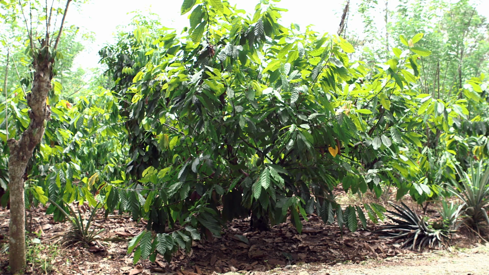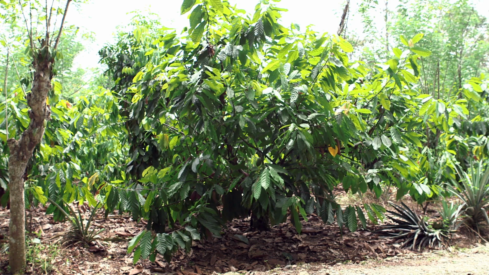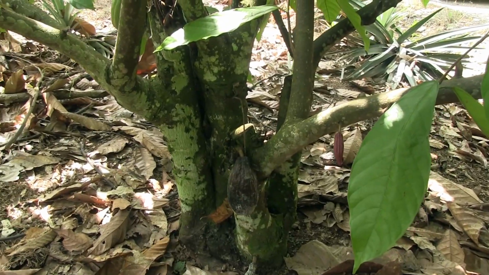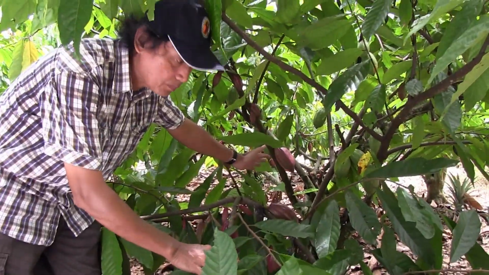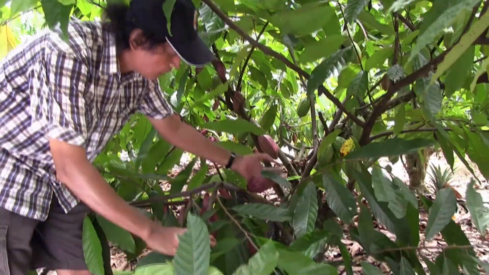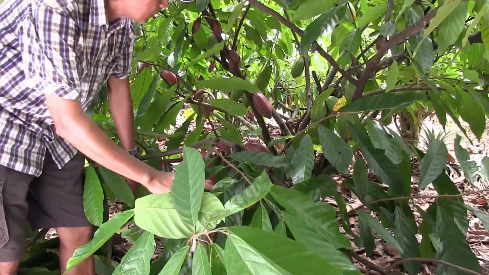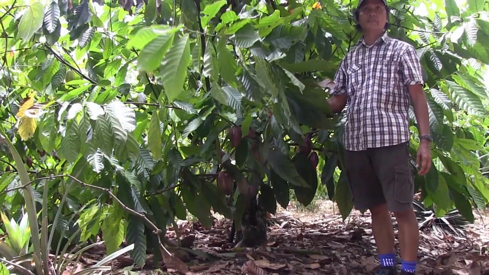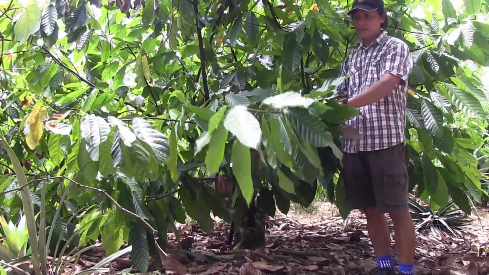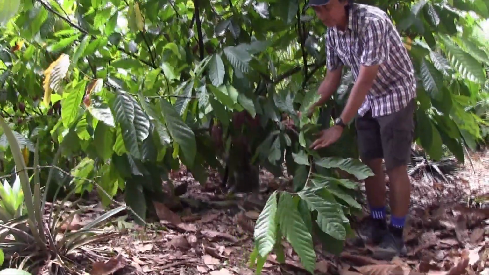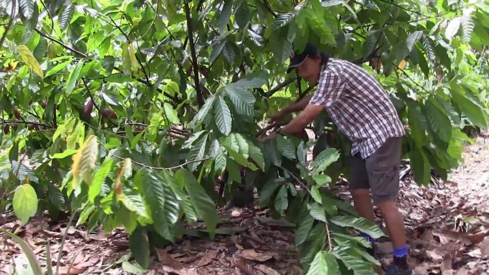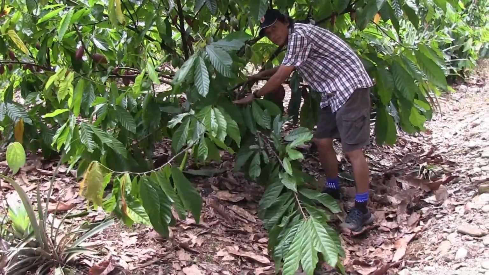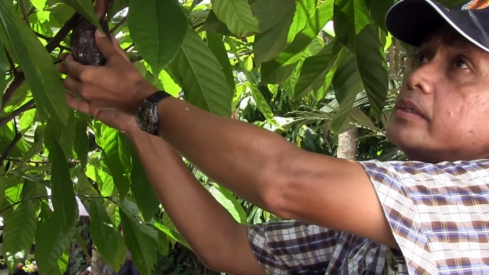This tree has not been pruned correctly. It's too tall and has too many branches. While many think a bigger, fuller tree produces more cocoa, a thicker, higher canopy actually reduces production and can endanger the tree. Excessive branches trap humidity, impede airflow, and block sunlight. This can cause pods to rot and invite a range of pests and diseases.